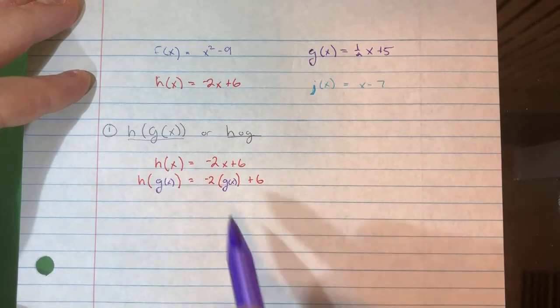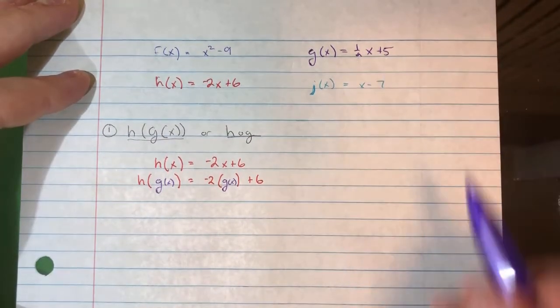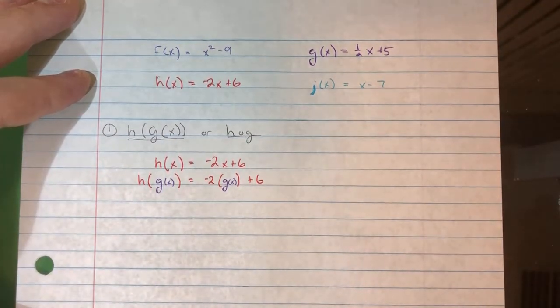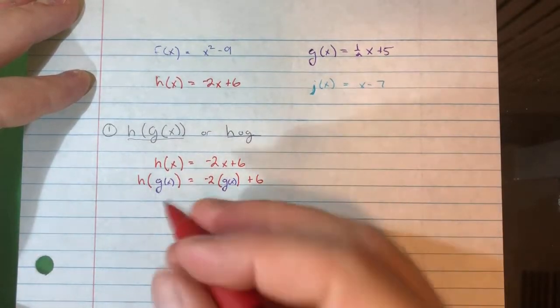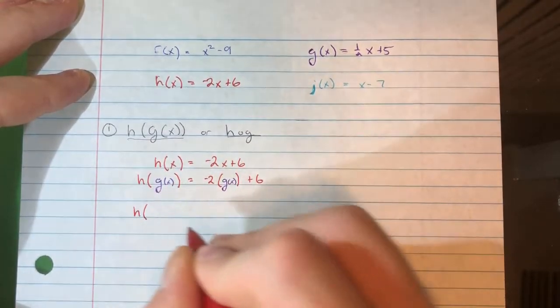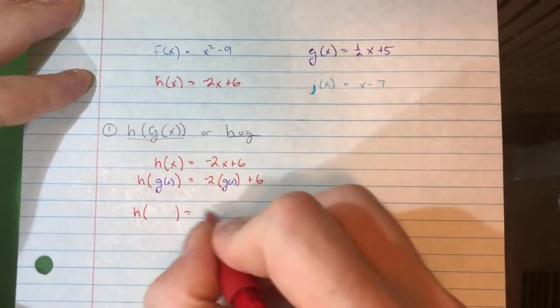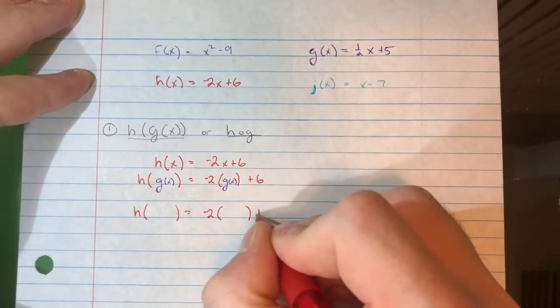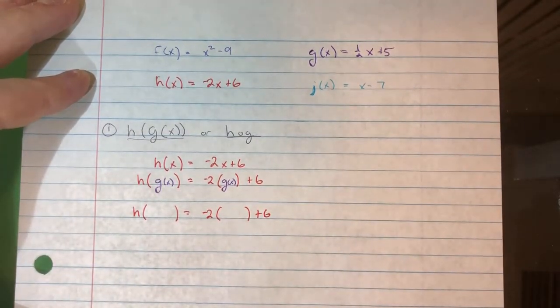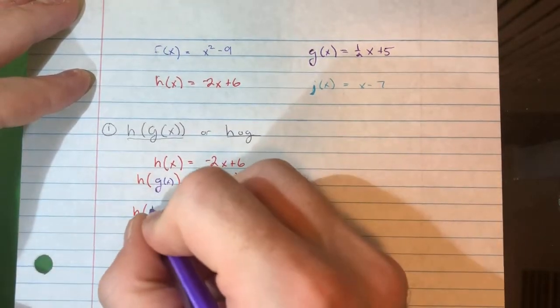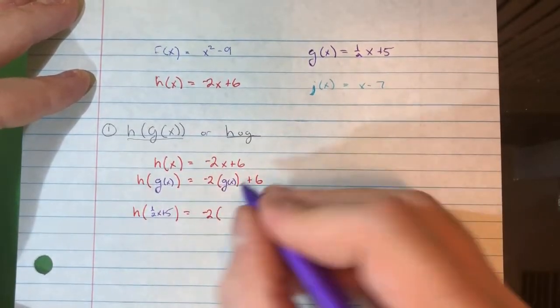Okay. And now what represents g of x? Well, 1/2 x plus 5. So let's expand that a little further. So that's going to be h of one half x plus 5.